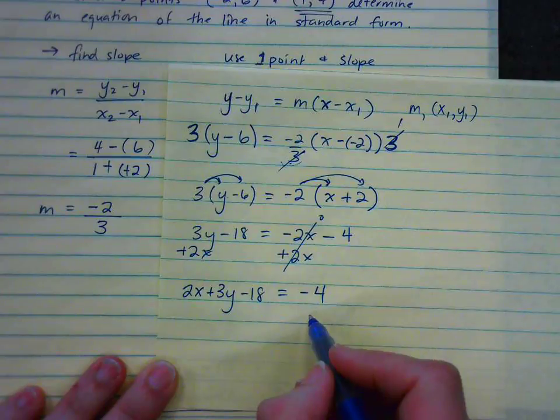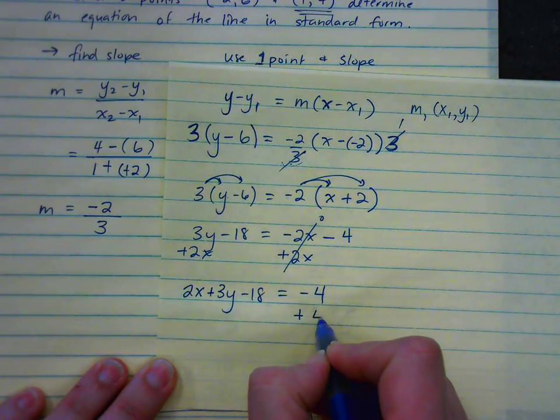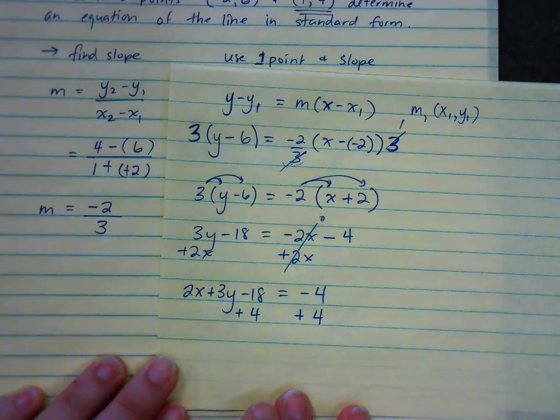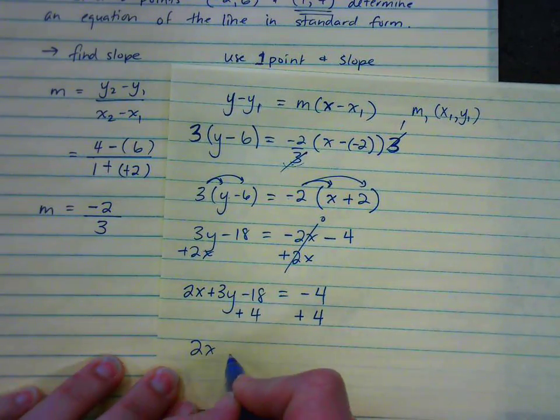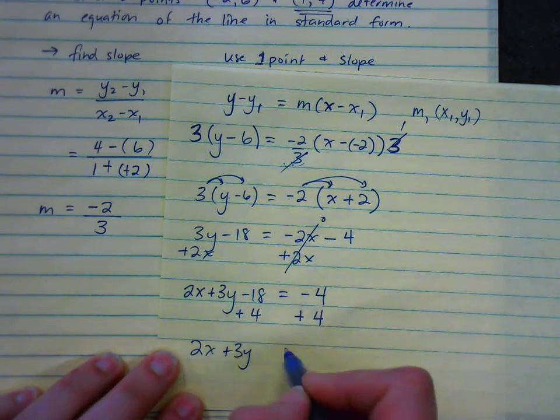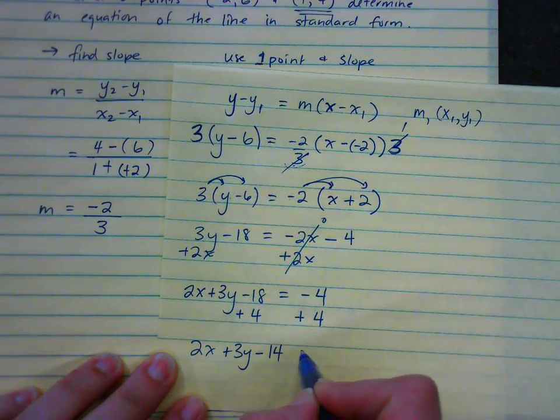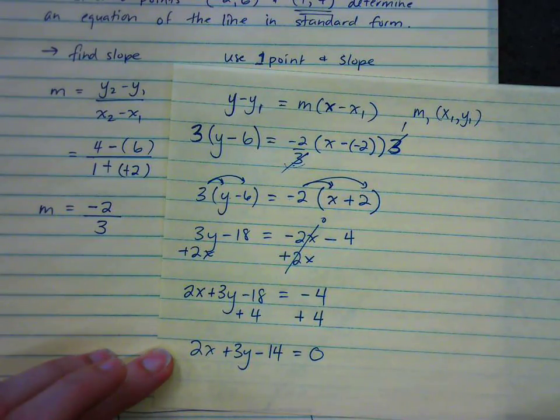Now I want to get rid of negative 4, so I'm going to add 4 to both sides, and I'm left with 2x plus 3y, and that is going to be negative 14 equals 0.